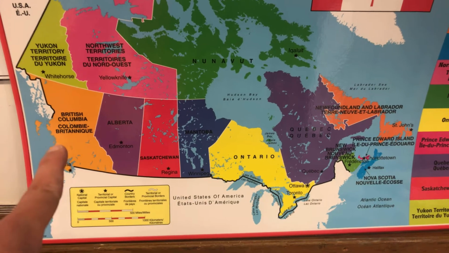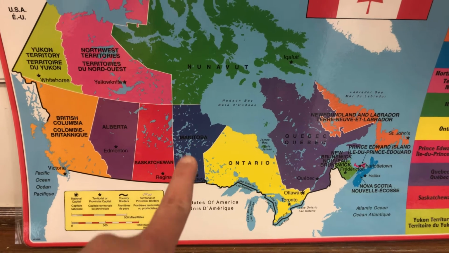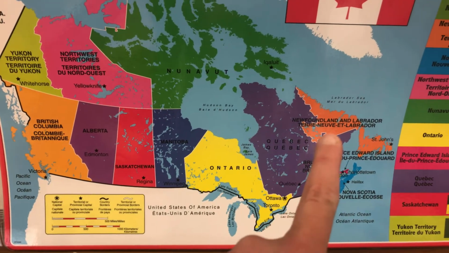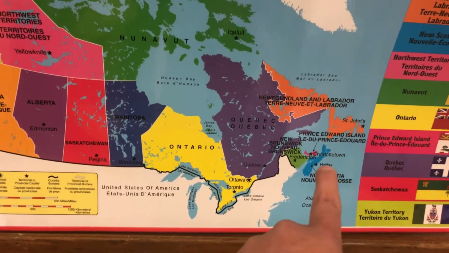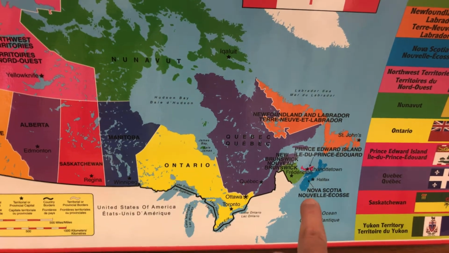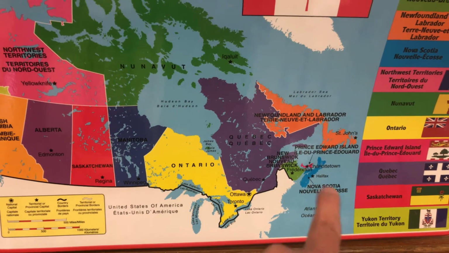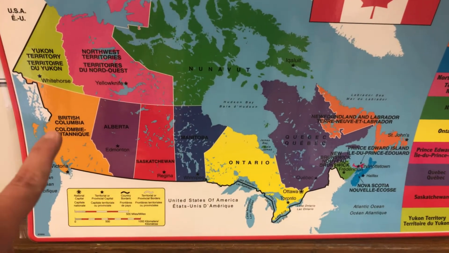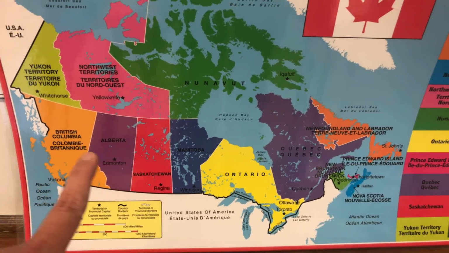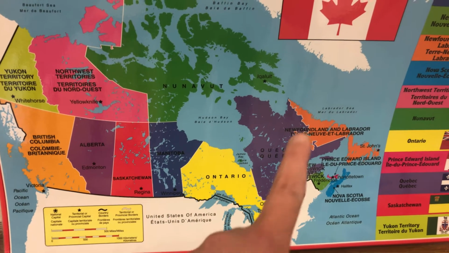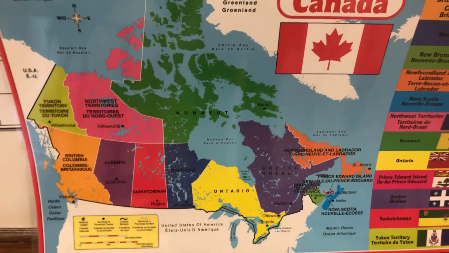The first one, if we look this way, it's British Columbia, and then we have Alberta, Saskatchewan, Manitoba, Ontario, Quebec. Here we have Newfoundland and Labrador. And then over here, we got a tiny little pink one called Prince Edward Island. This one is called Nova Scotia. This one here is New Brunswick, the green one here. Okay, so if we count them all, we have 3 territories, 1, 2, 3, and we have 10 provinces, 1, 2, 3, 4, 5, 6, 7, 8, 9, 10. So those are the provinces and territories for Canada.